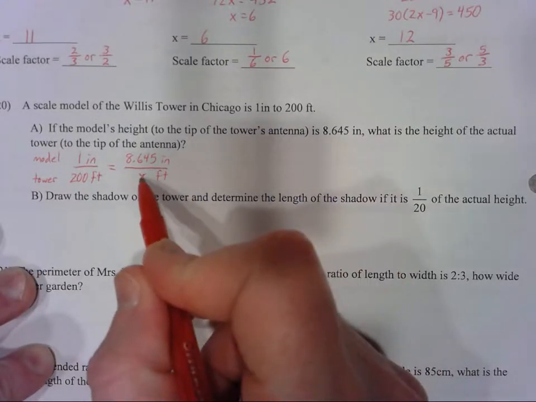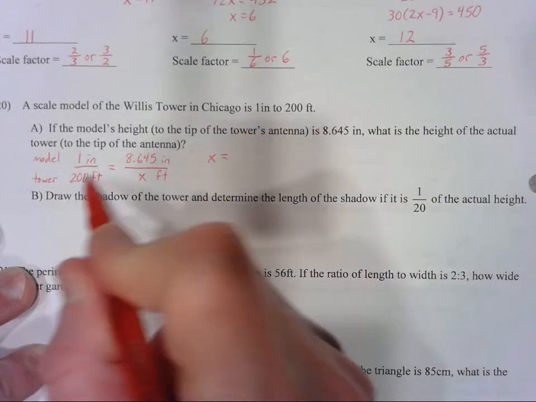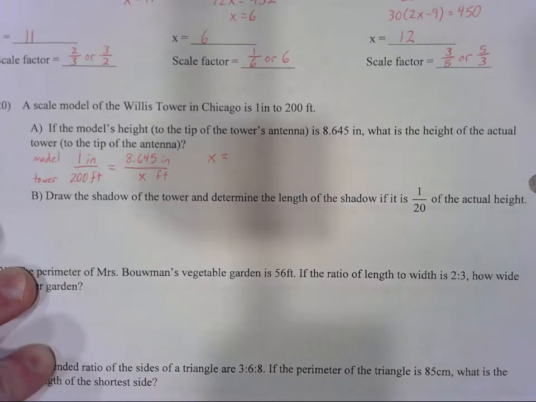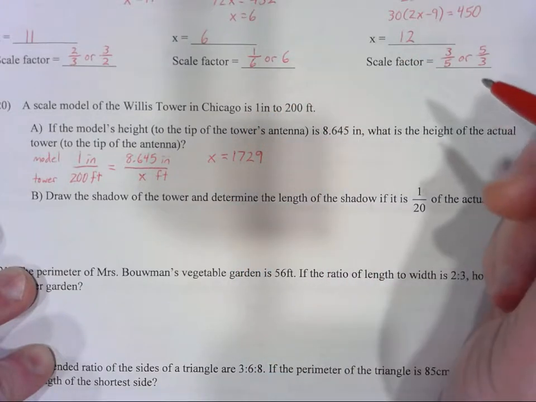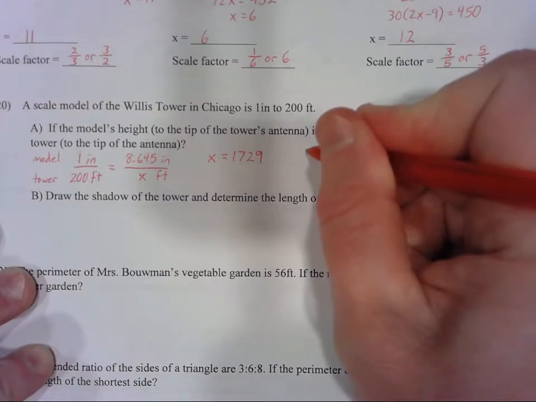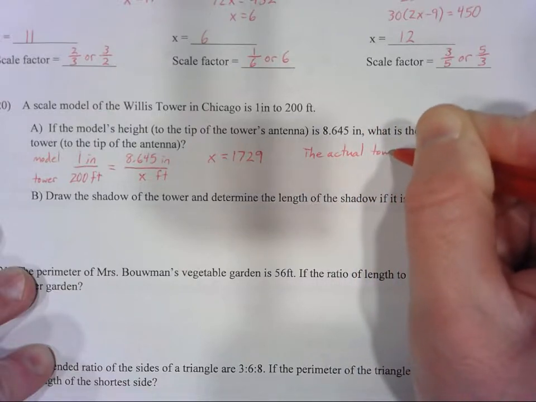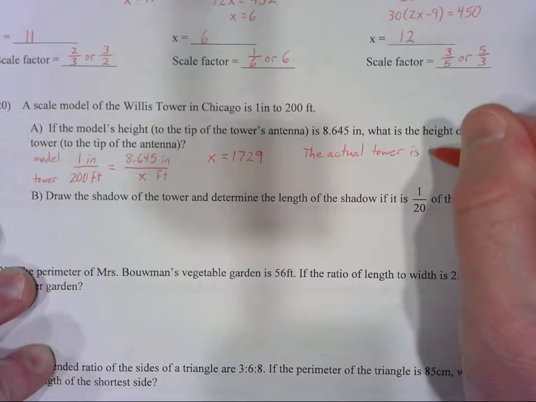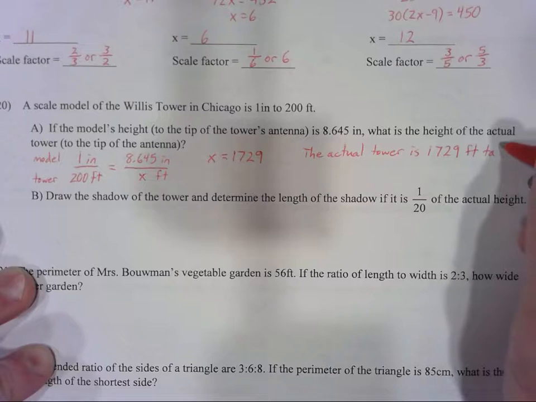So x gets multiplied by 1, that's just x. 200 gets multiplied by 8.645. 200 times 8.645, and we get 1,729. So what is the height of the actual tower? The actual tower is 1,729 feet tall.